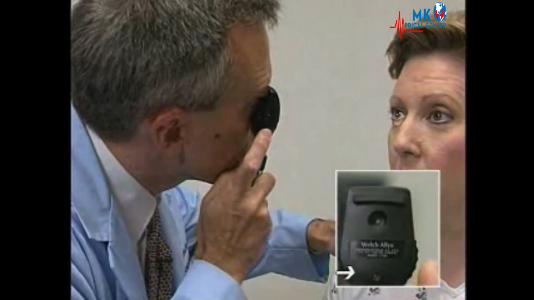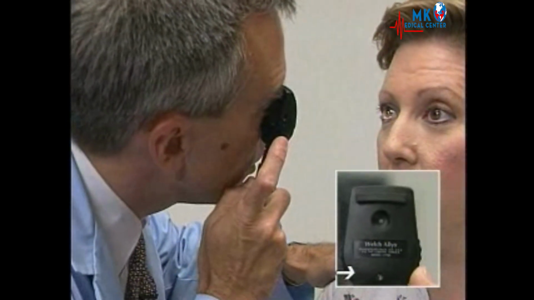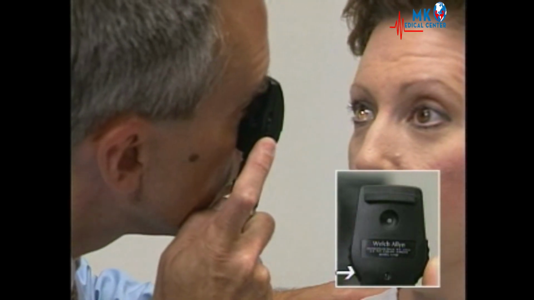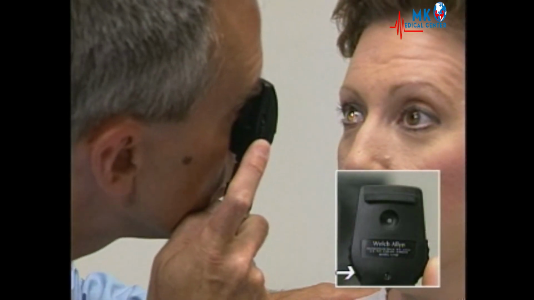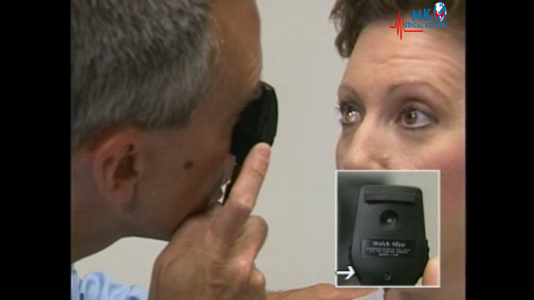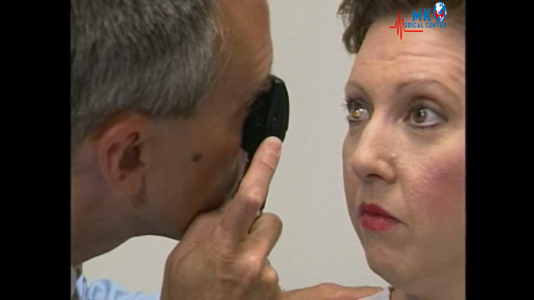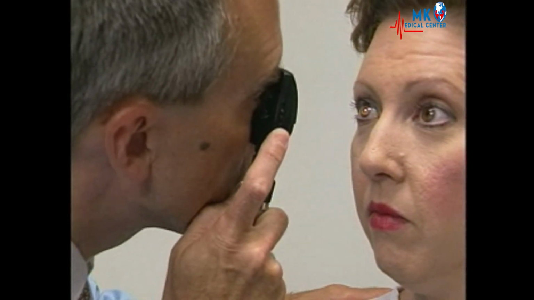And as you're getting closer, looking at the optic disc and retina, you may need to slowly move into the red numbers, the negative diopters, or back into the low green or black positive diopters to get into focus.